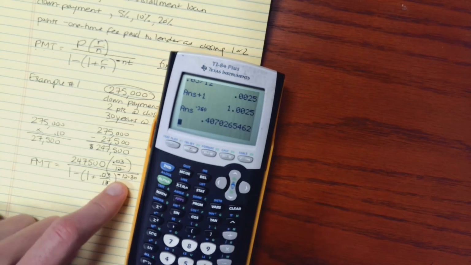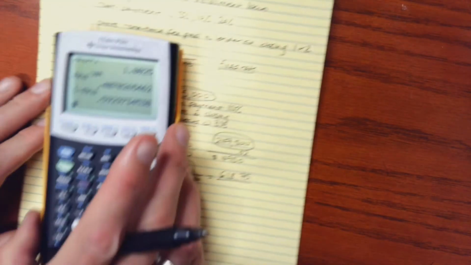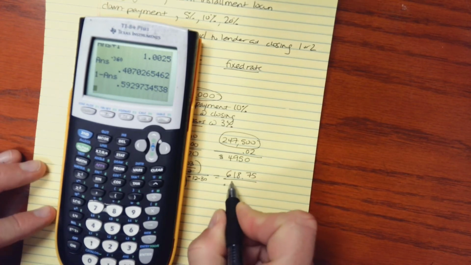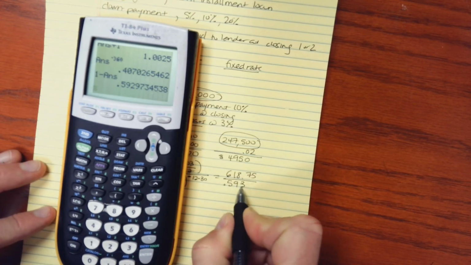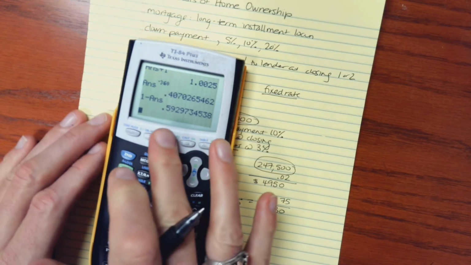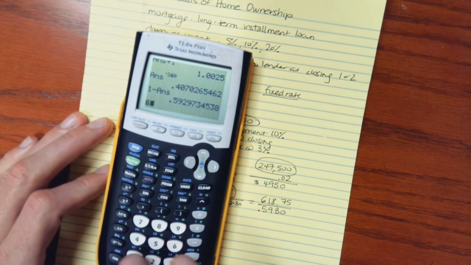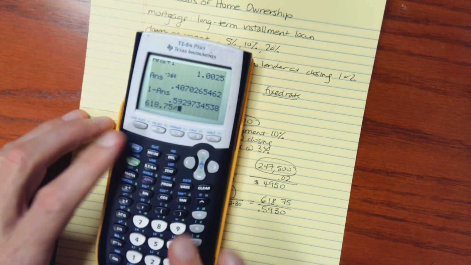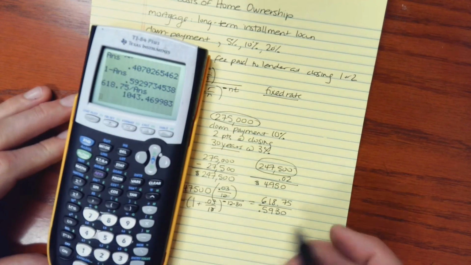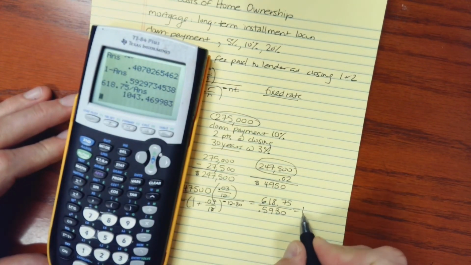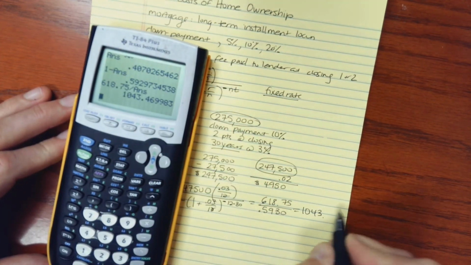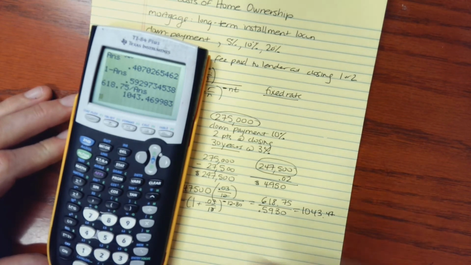I need to subtract this from 1. And so in the denominator I have 0.5930 if I round. Now I'm actually just going to keep this number in my calculator and take 618.75 divided by that result. And this is 1043 and 47 cents.